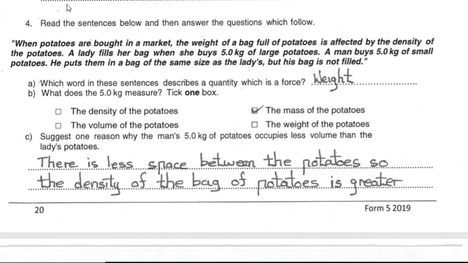Question 4. Read the sentences below and then answer the questions which follow. When potatoes are bought in a market, the weight of a bag full of potatoes is affected by the density of the potatoes. A lady fills a bag when she buys 5.0 kg of large potatoes. A man buys 5.0 kg of small potatoes. He puts them in a bag the same size as the lady's, but his bag is not filled. A. Which word in these sentences describes a quantity which is a force? Weight. Weight is the only force that's described there.